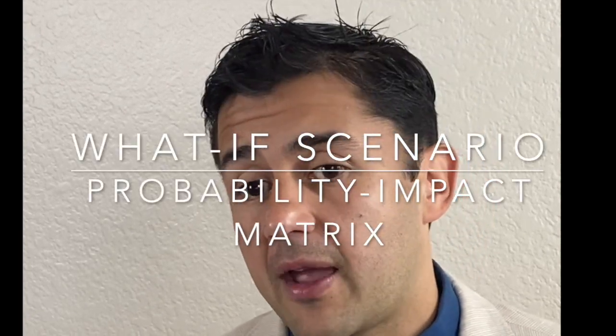In this case specifically, he was asking about the what if scenario and the probability impact matrix. Well, the short answer is it depends. It depends on the level of fidelity you want to get from the risk analysis, and you could spend time using both. For example, the what if scenario could serve as a qualitative way of performing sensitivity analysis to one of the items in the probability impact matrix.